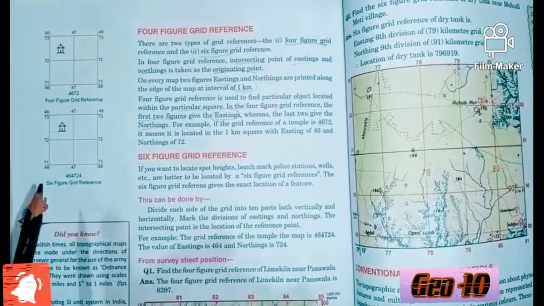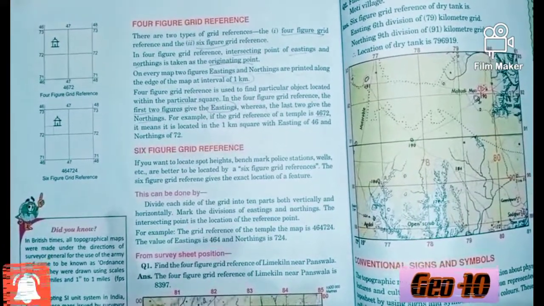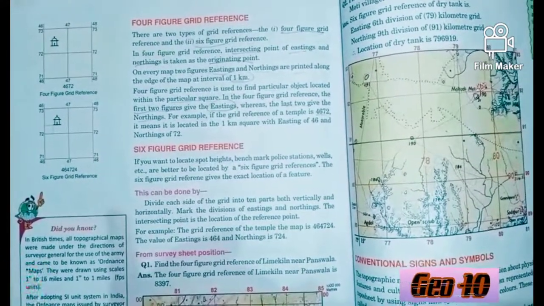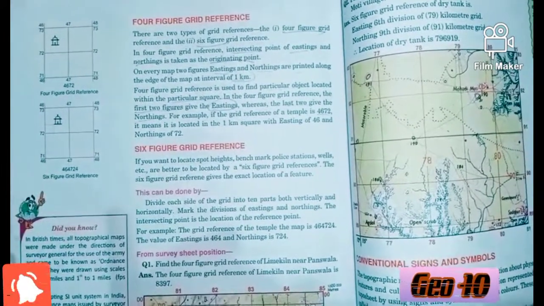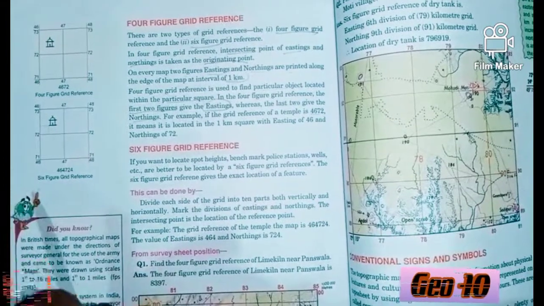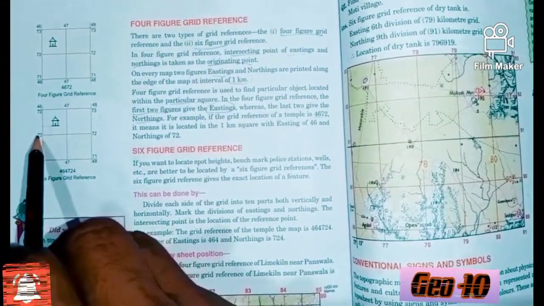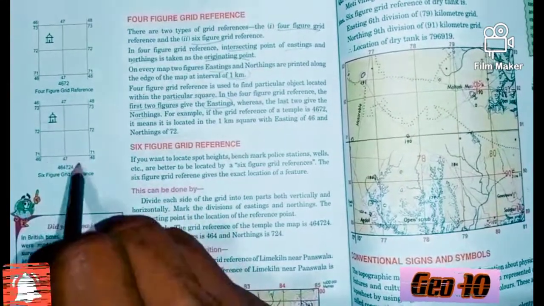Let's try to understand with the diagram here how to recognize and find out the 4-figure of particular points. Now here we can see that the grid reference is made up of the northings and the eastings.